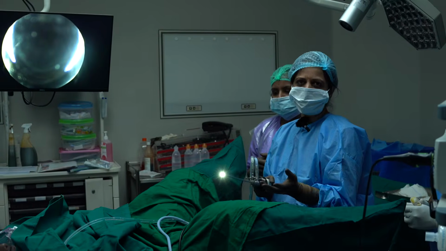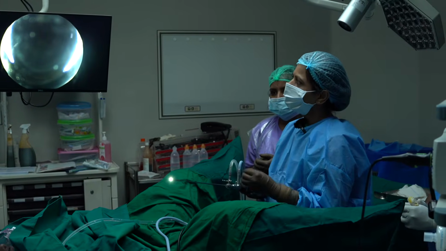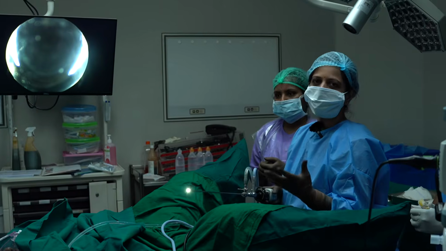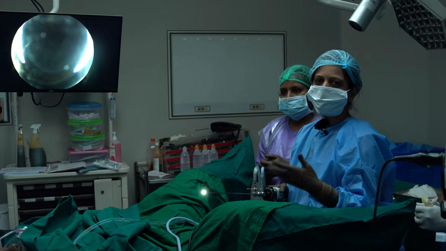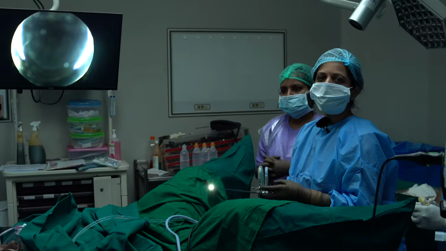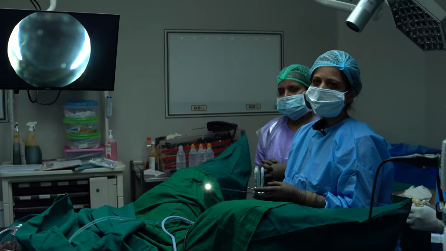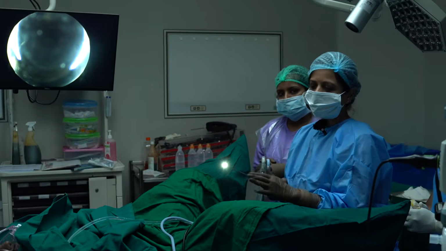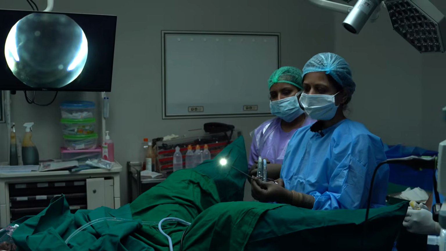uterine cavity. This is the screen where you will be seeing the findings of the hysteroscope, where once we enter inside the uterine cavity, if there is any pathology, you will be able to see it. This is the smallest hysteroscope which is available.